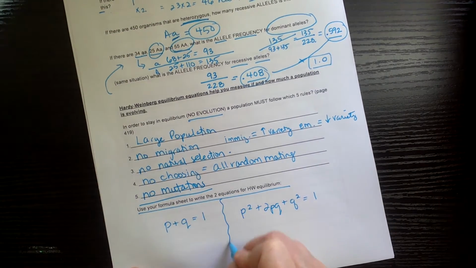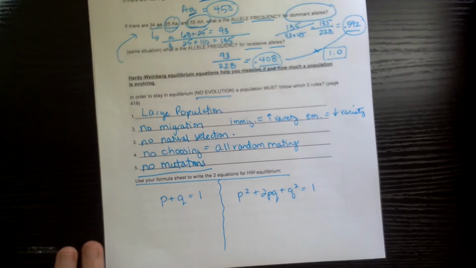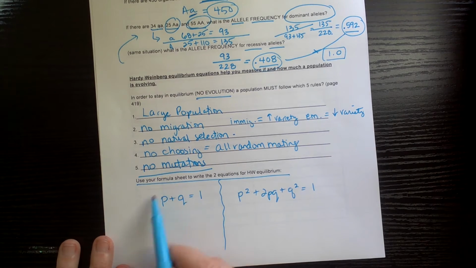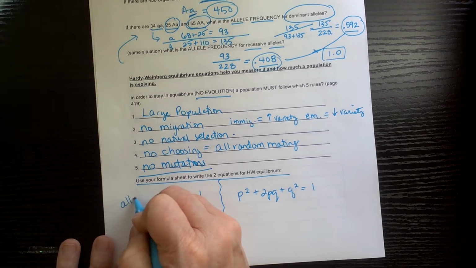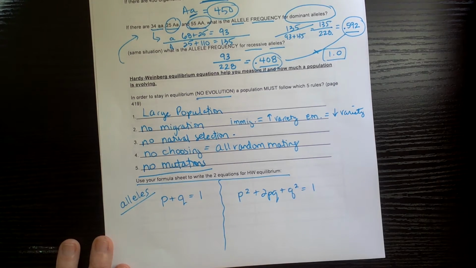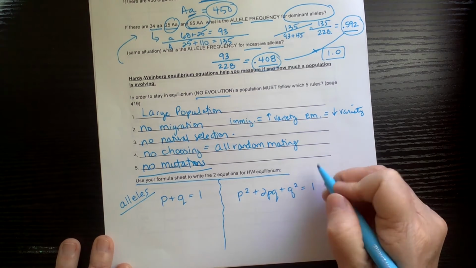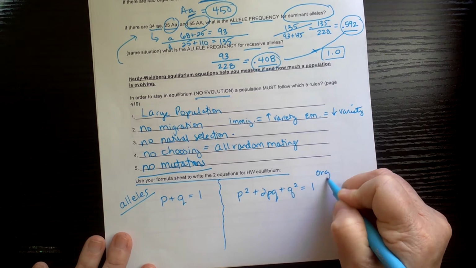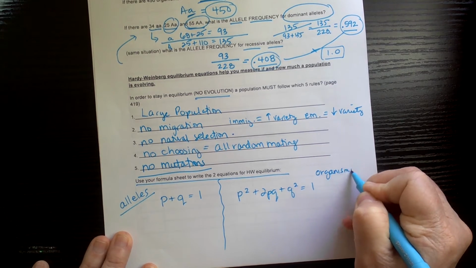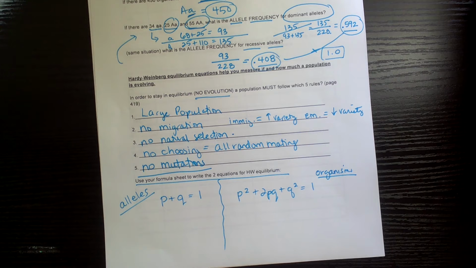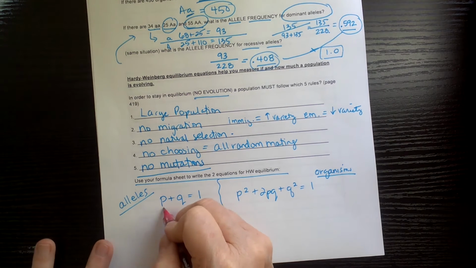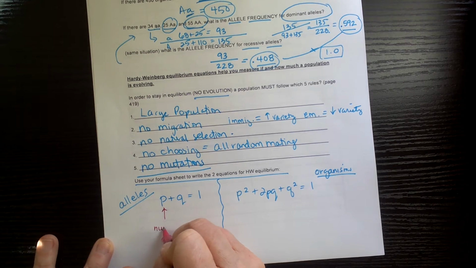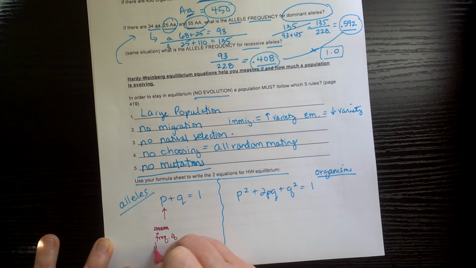Okay, so these are two different equations. So they stand for two different things. This stands for alleles. So that's literally the letters. And this stands for the actual organisms. Okay, and so I'll explain what that means right here, and I'll write it in a different color. So P in this first equation stands for the frequency of dominant alleles.